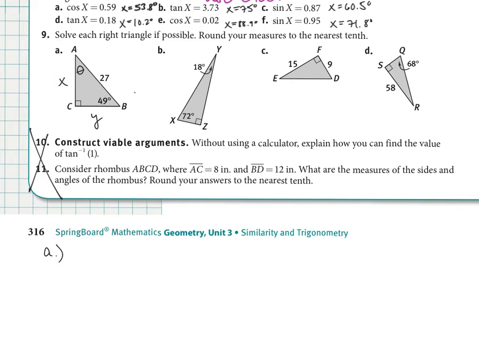All right, for x, I'm thinking since I have angle measure 49, right, and I have the hypotenuse of 27, it might be good to set up a sine relationship since we have opposite over hypotenuse. So to find x, I would probably do sine of 49 degrees equals x over 27.